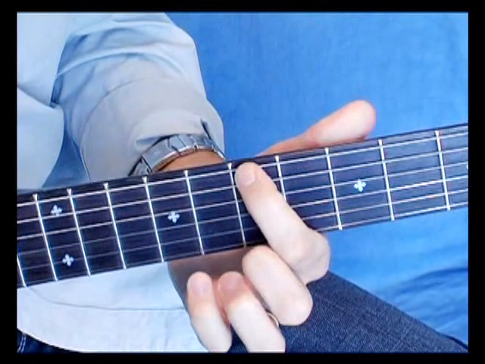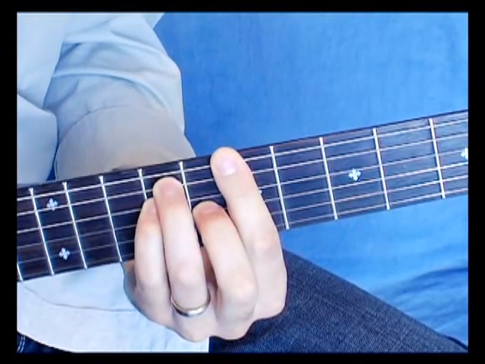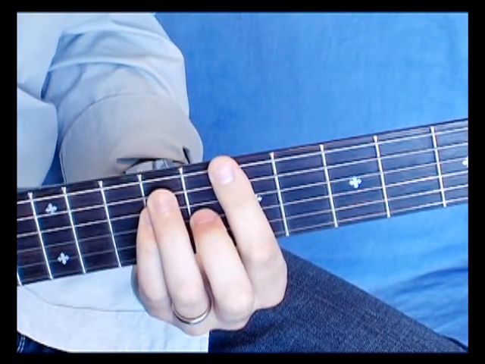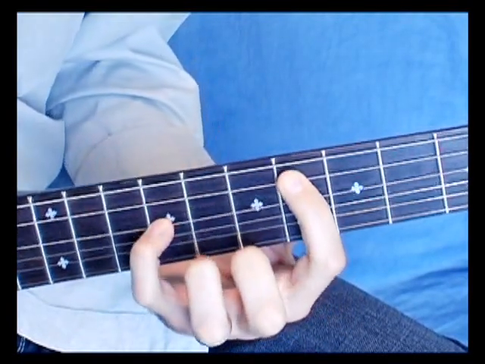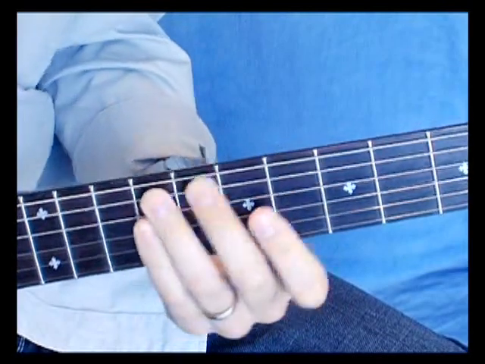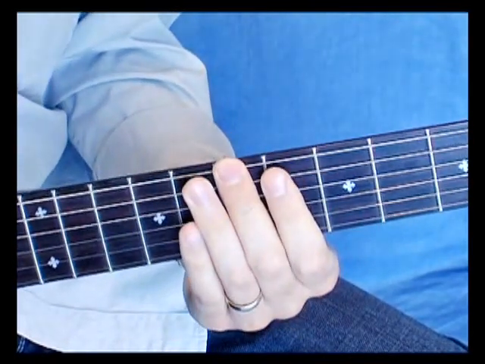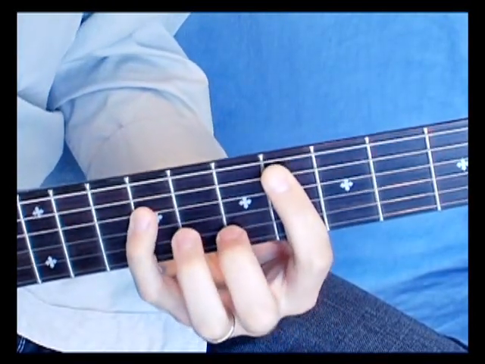I'm playing a B at the 7th fret on string 6. Here's another way you can break this arpeggio pattern up. You can grab just this note on string 5 and then the octave root. Remember, root, 3rd, 5th, root. So this is root, 3rd, 5th, root, 3rd, root.